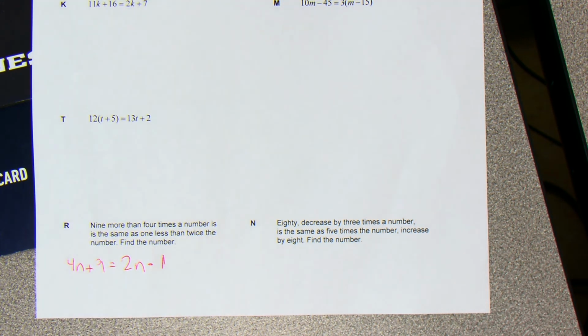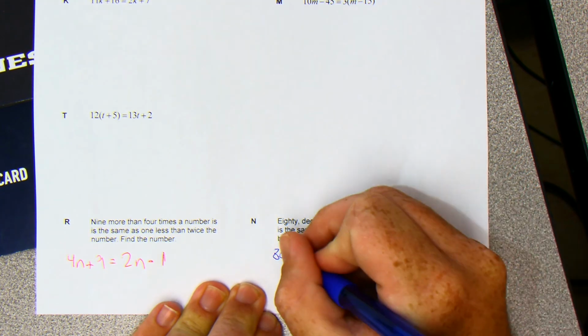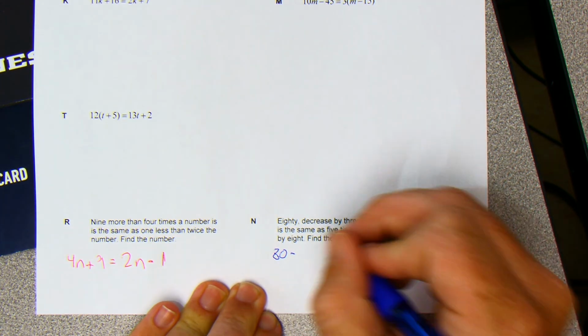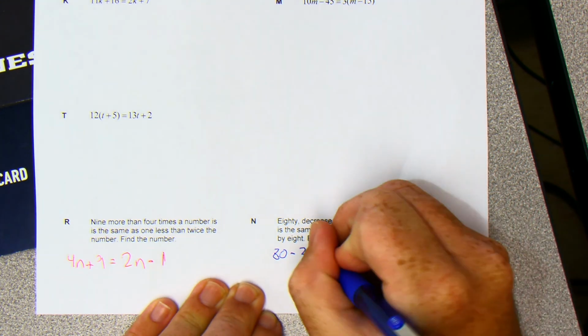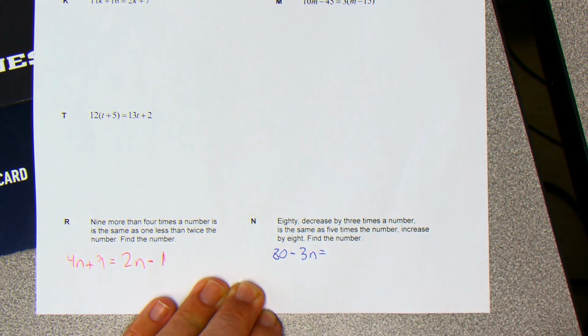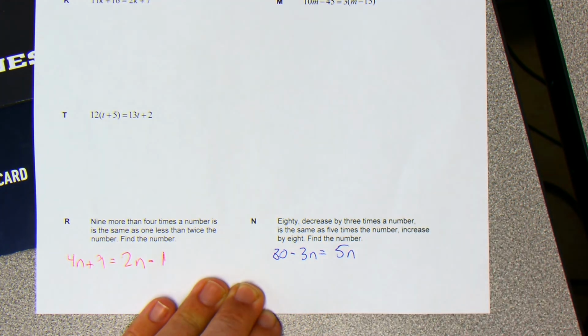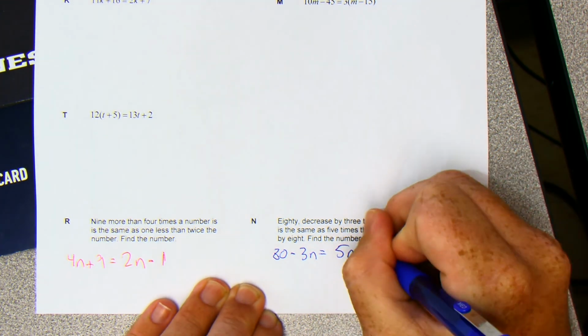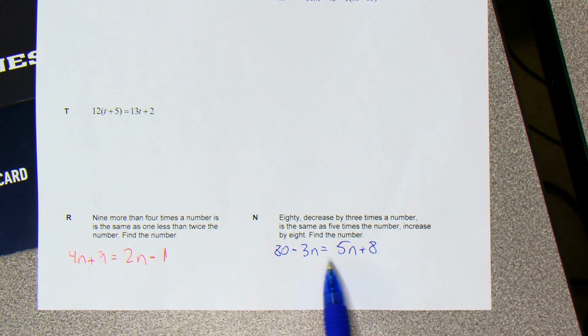Okay. For the next one, it tells me 80 decreased by 3 times a number. So I have 80, and since it doesn't say more than or less than, I'm just going to write it out like it says. 80 minus 3n is the same as, so I'm going to put equals 5 times the number increased by 8, so plus 8. Okay, so the equation we need to solve for this one is 80 minus 3n equals 5n plus 8.